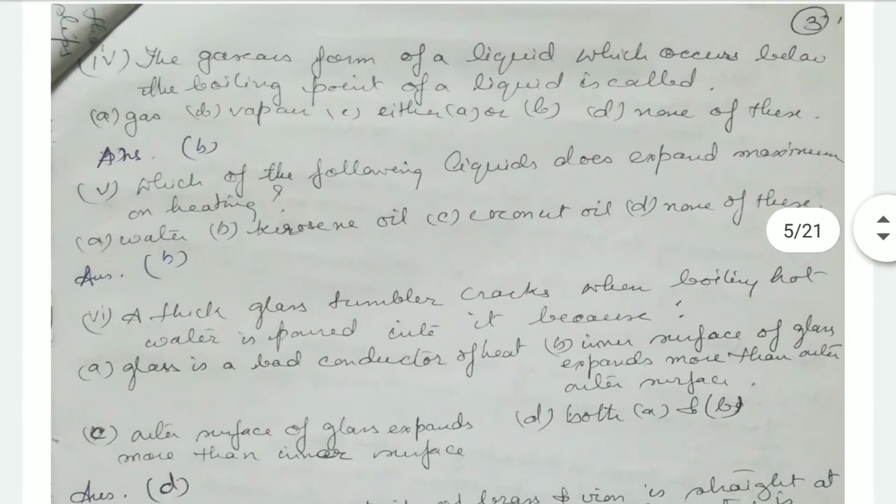Then the increase in length of a solid when heated is called linear expansion. When a brass-invar metallic strip is heated, unequal expansion bends the strip such that the brass takes the outer edge. Then the gaseous form of a liquid which occurs below the boiling point of the liquid is called vapor. Which of the following liquids expands maximum on heating? It's the kerosene oil, not water, not coconut oil.